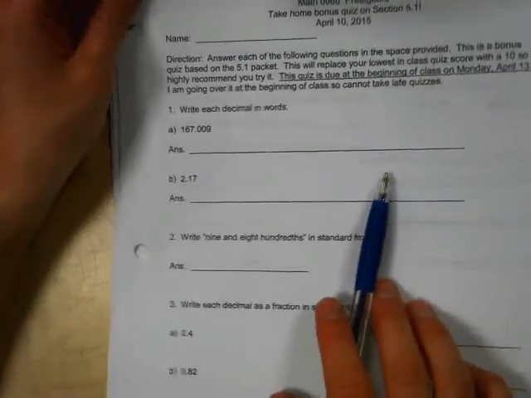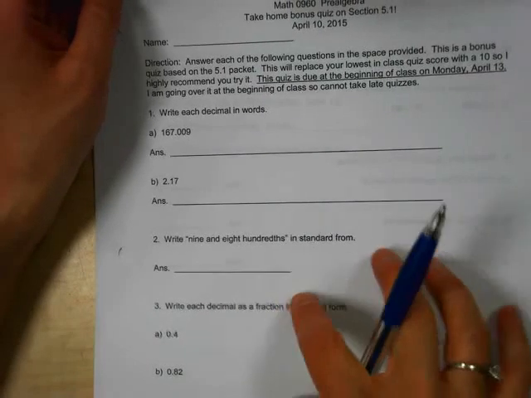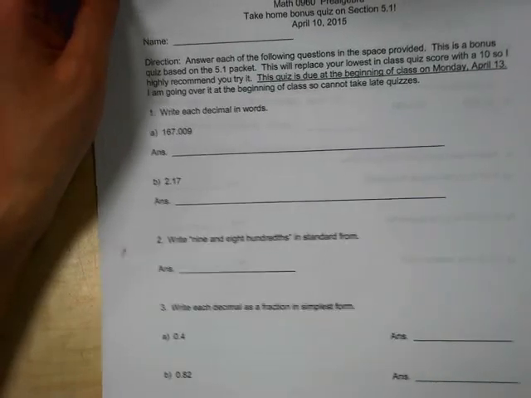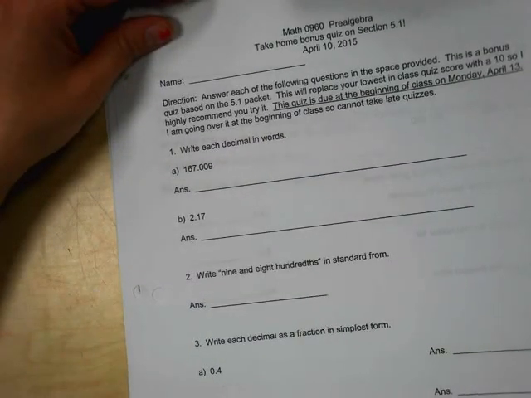And then here's a bonus. If you would like to do the bonus and have a low score replaced with whatever you get on this, as long as it's better, I highly recommend that you do that. This should be just a real easy, real quick take home. Okay, so I will see you on Monday.